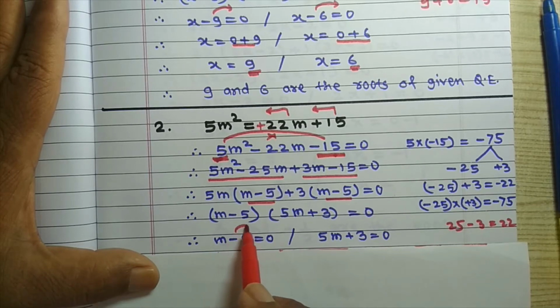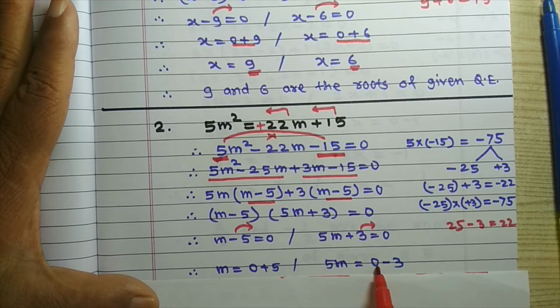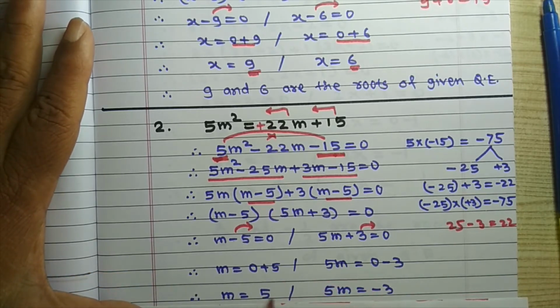We take minus 5 and 3 to the right side, then their signs will be changed. See here, m is equal to 0 plus 5, 5m is equal to 0 minus 3. Then it becomes m is equal to 5 and 5m is equal to minus 3.